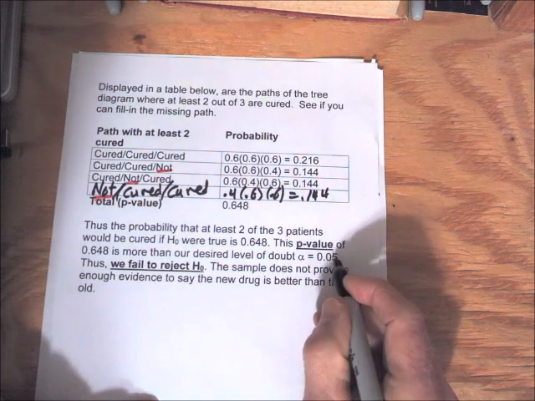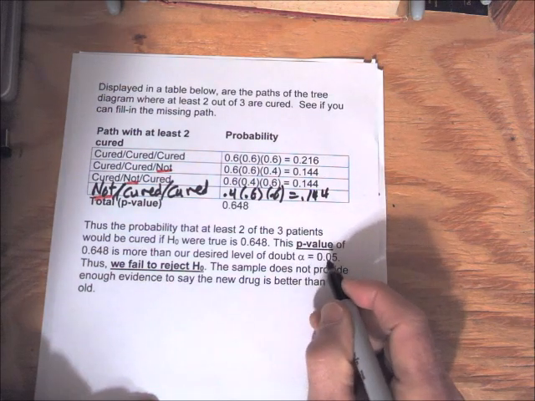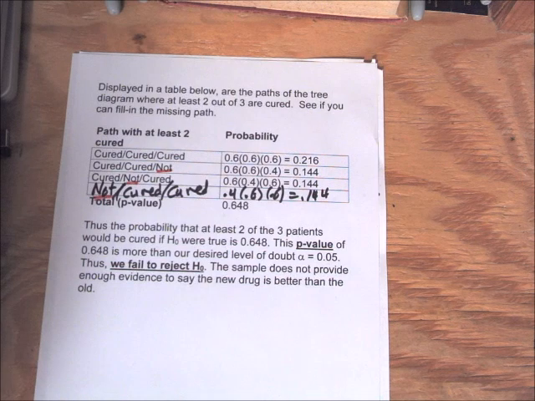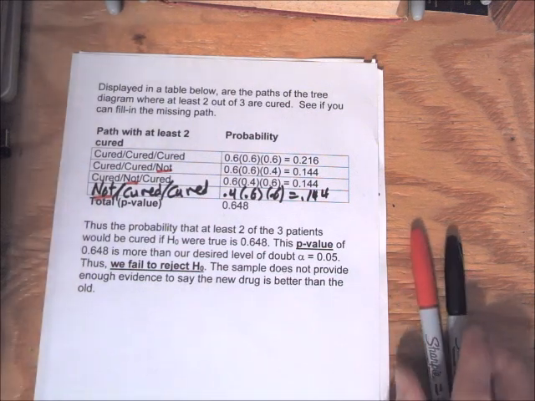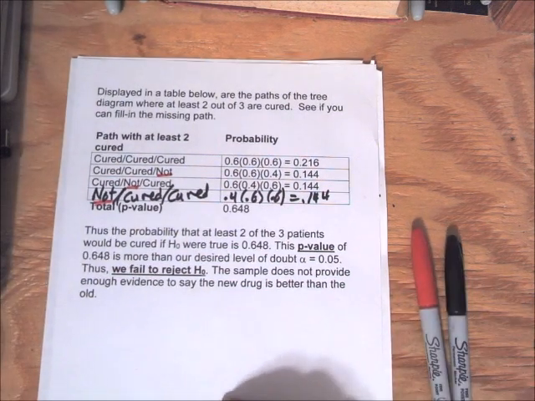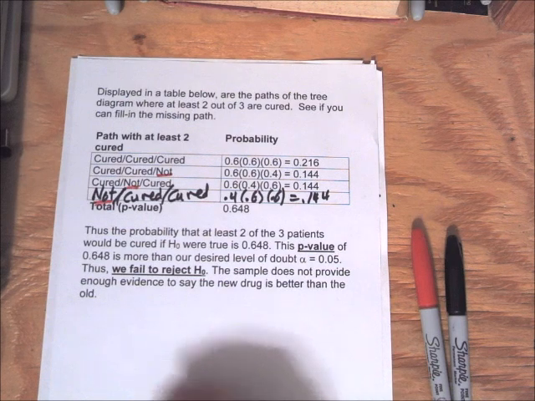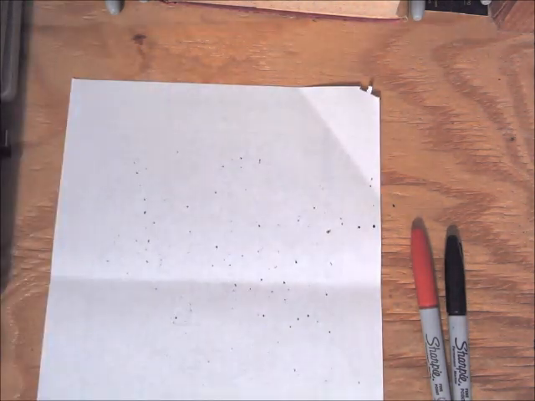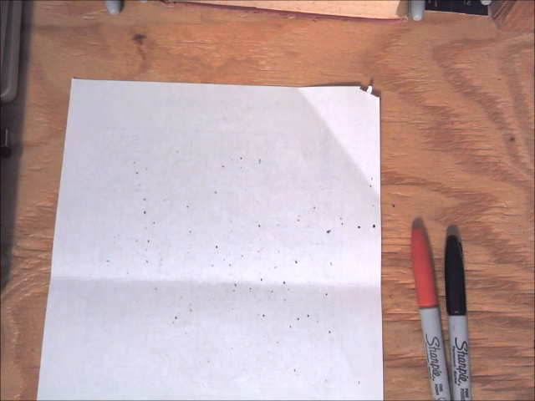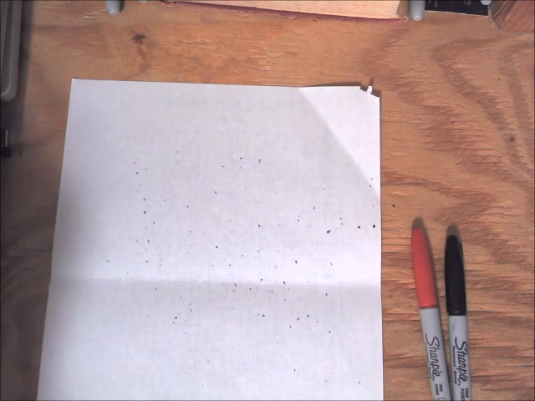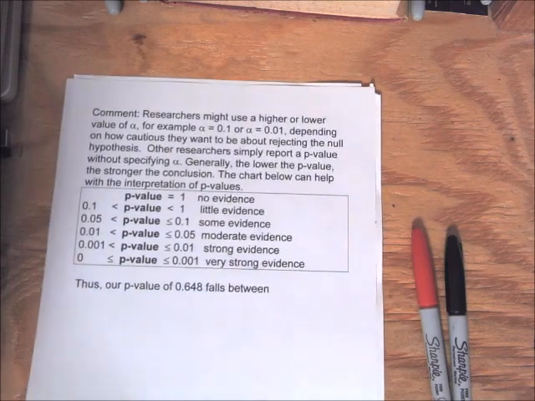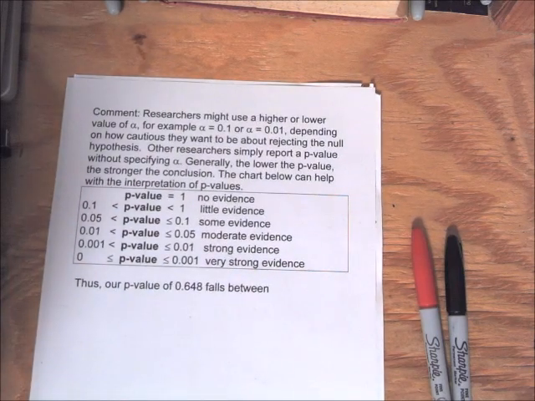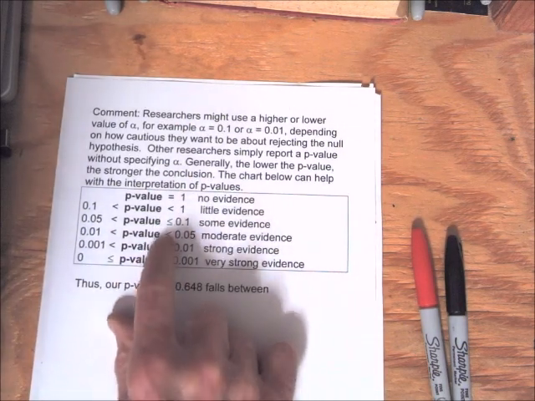And that's more than our level of doubt, more than 0.05. So that means we fail to reject H0. The sample does not provide enough evidence to say that the new drug is better. Alpha equals 0.05 is a common level of doubt, but some researchers will use 0.1 or 0.01, or other researchers might simply report a p-value without specifying a level of doubt. So this table helps us to interpret the p-value.